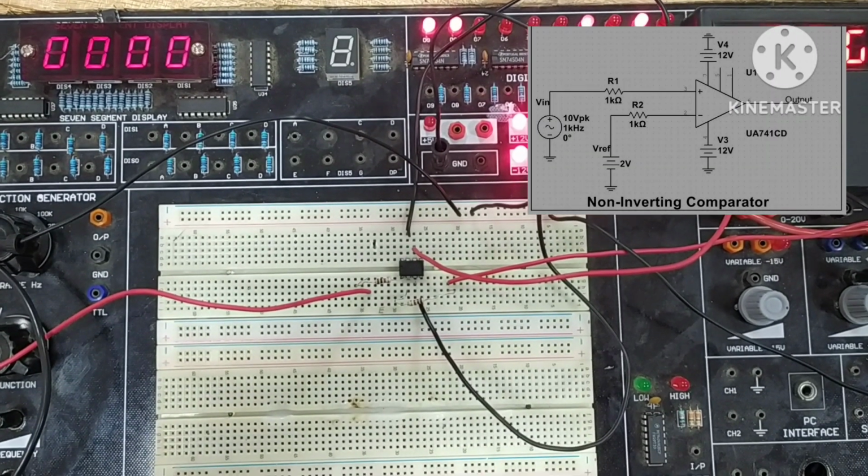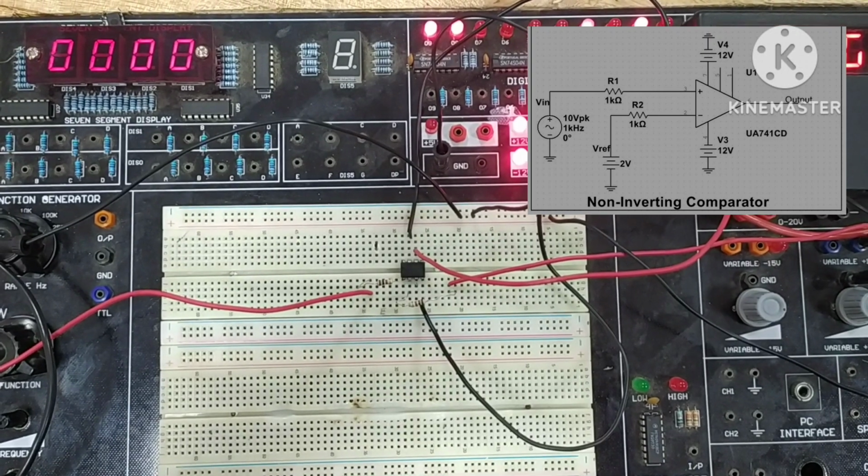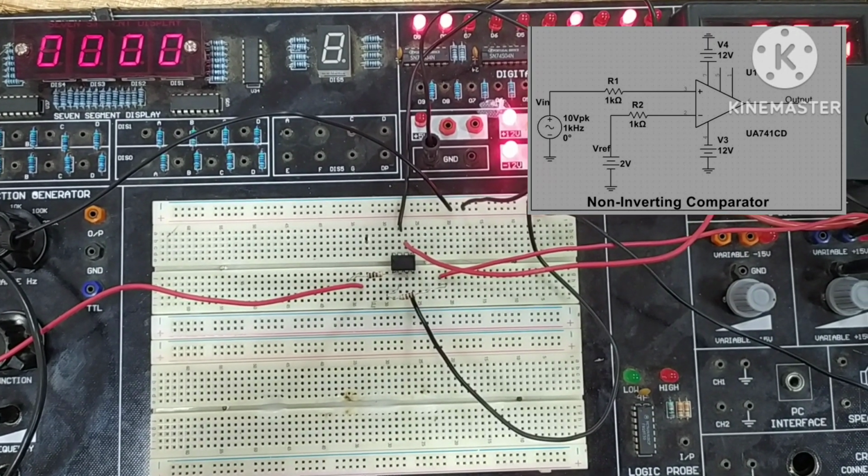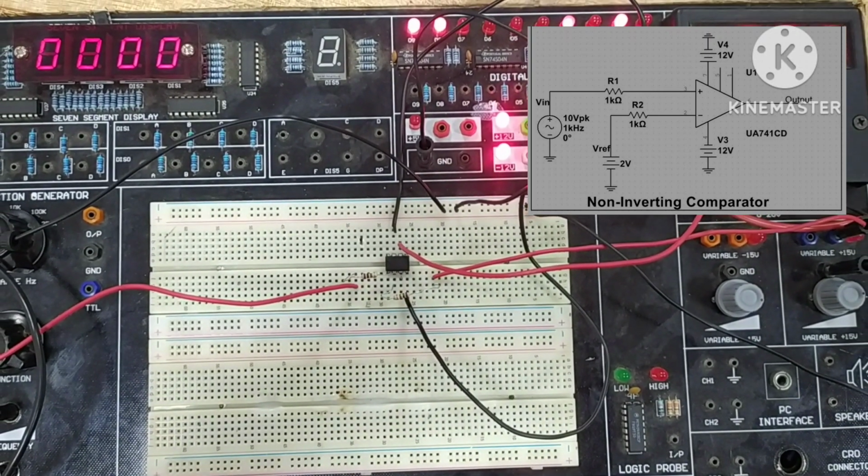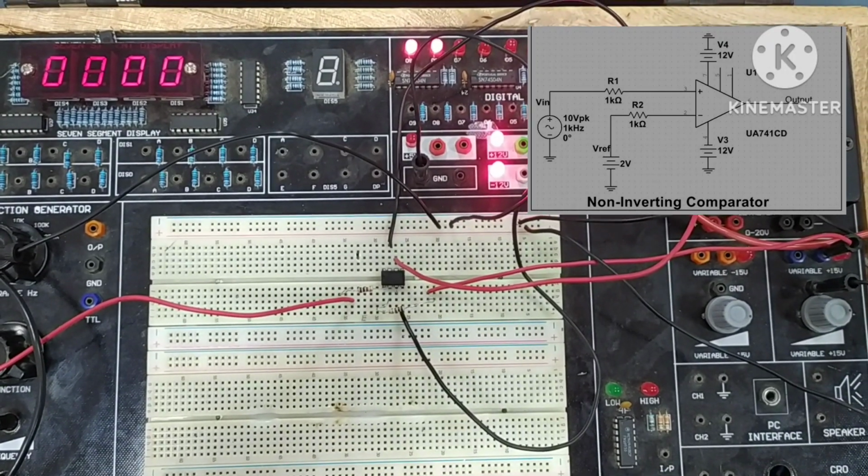The frequency we vary directly with the frequency knob, and the reading of the frequency is shown on the function generator. So this is the complete circuit of IC 741 as a comparator, which was the experiment in the analog devices and circuits lab.